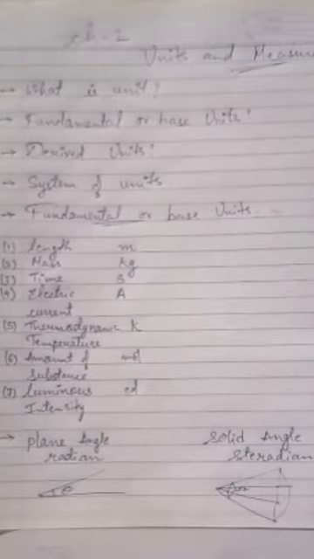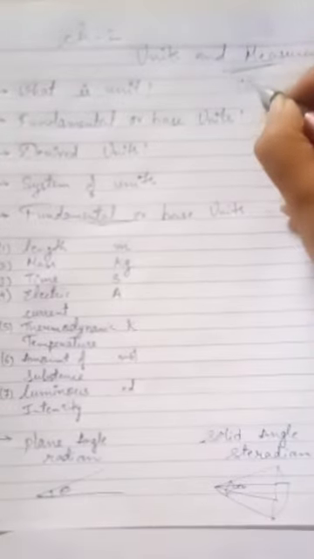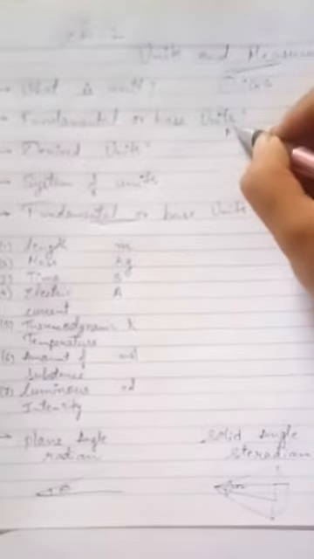All this information will be very helpful throughout physics in different numericals, in 11th and 12th standard and in further studies also. So it is a very important chapter for you all. Other systems of units are the CGS system, another is the MKS system, and another is the FPS system.